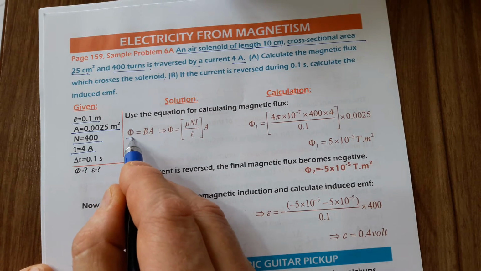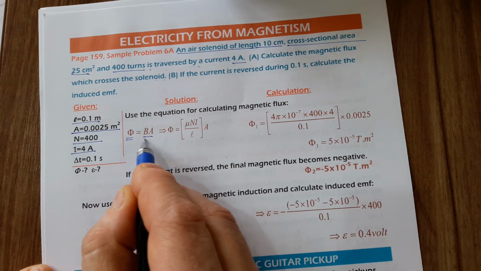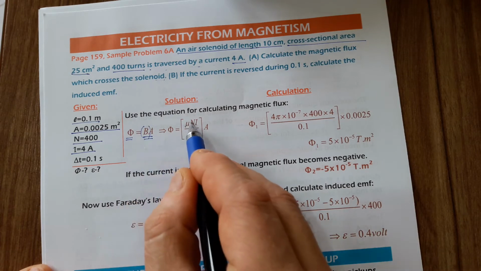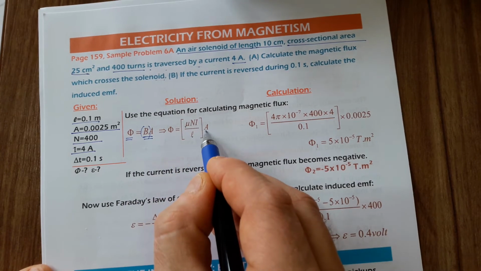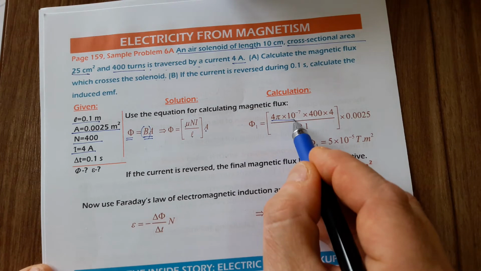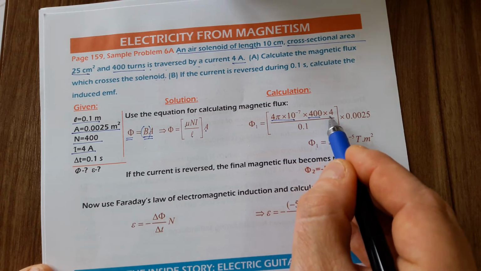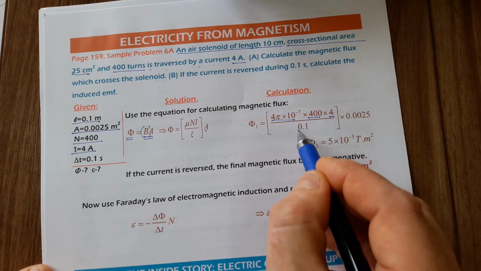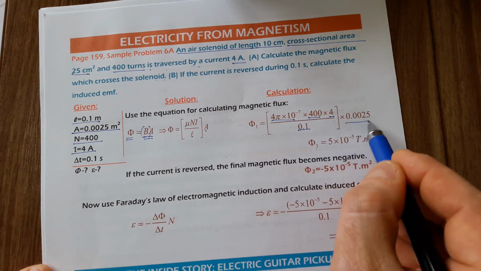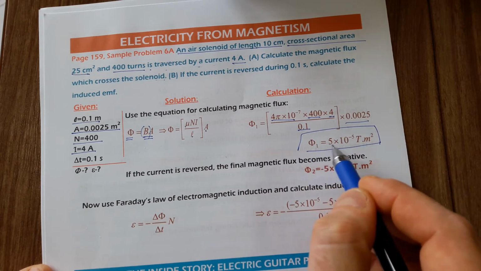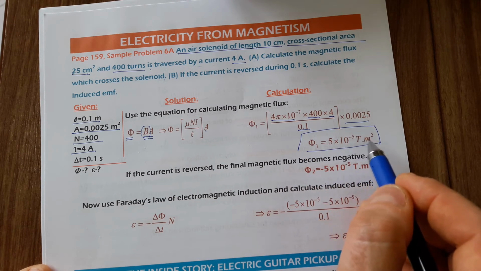Calculating magnetic flux is easy because it is magnetic field multiplied by area. Magnetic field for a solenoid is mu I N over L multiplied by area. Mu is 4 pi times 10 to the power minus 7, N is 400, current is 4 ampere, L is 0.1, area is 0.0025. So the magnetic flux through the solenoid is 5 times 10 to the power minus 5 Tesla times meter squared, or Weber.